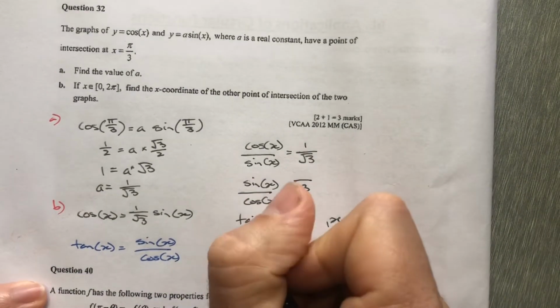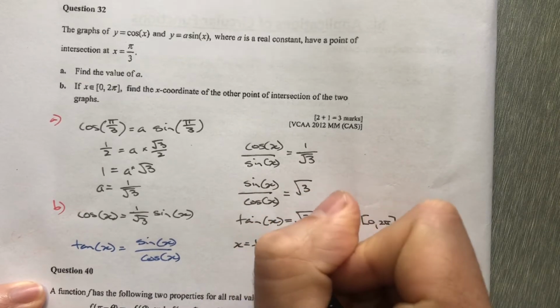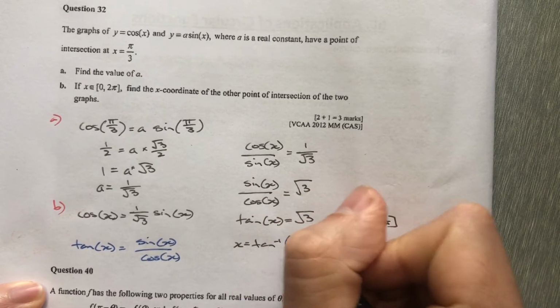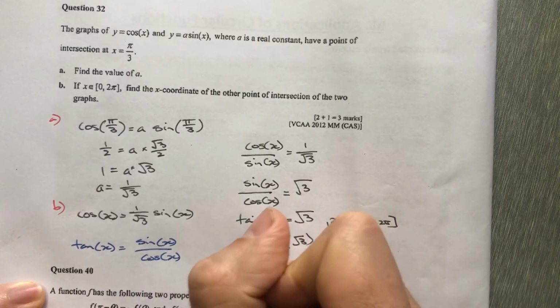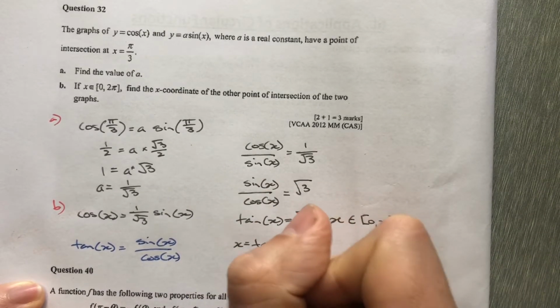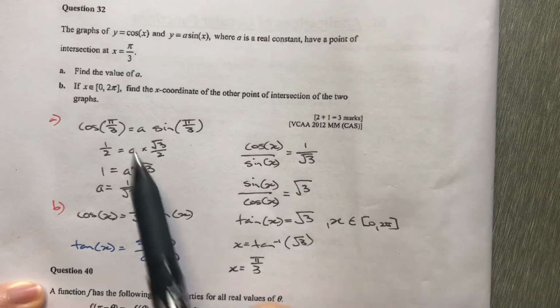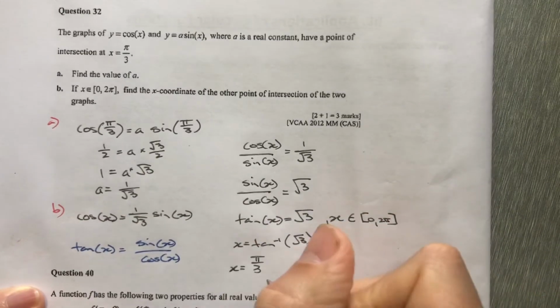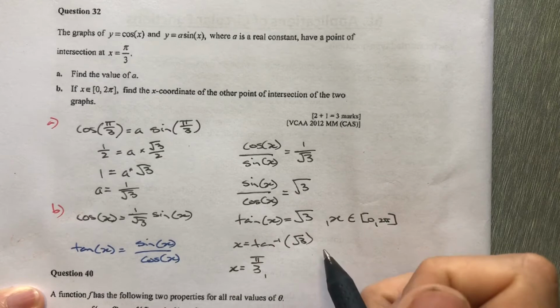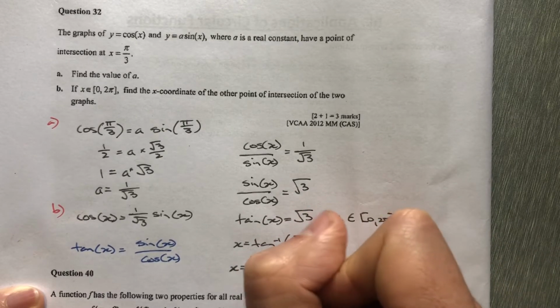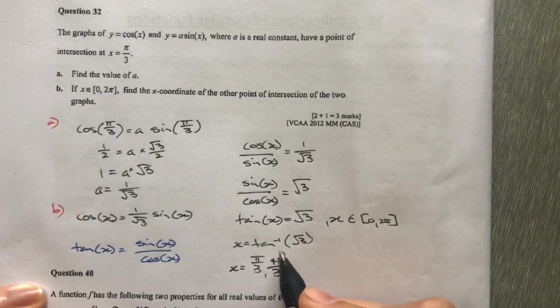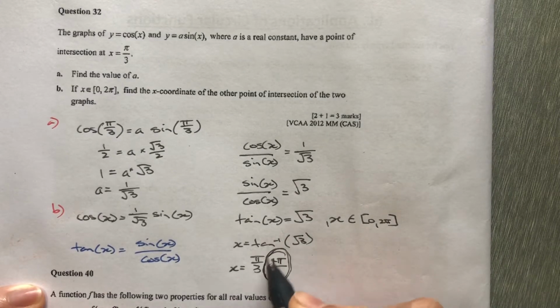So if we want to solve for x, over that domain is going to give us pi on 3, which was the other answer we had at the start. And also the other one's going to be 4 pi on 3. There we go. So our answer is just there.